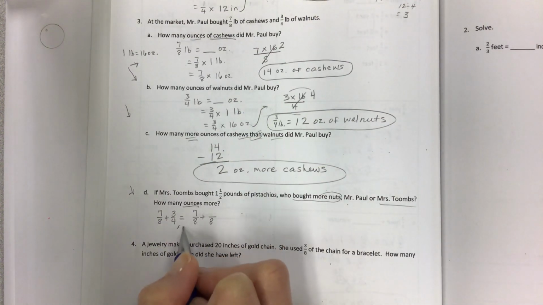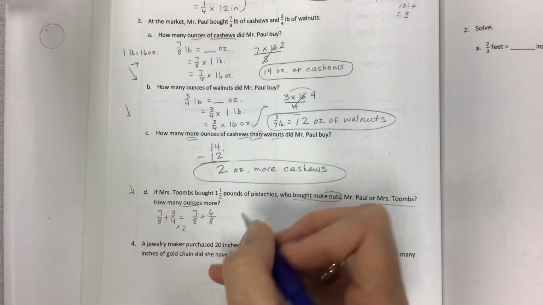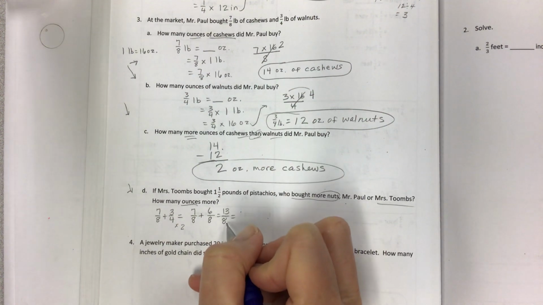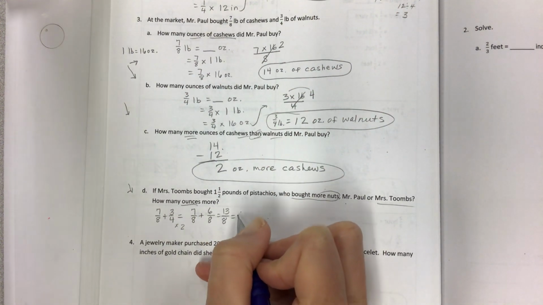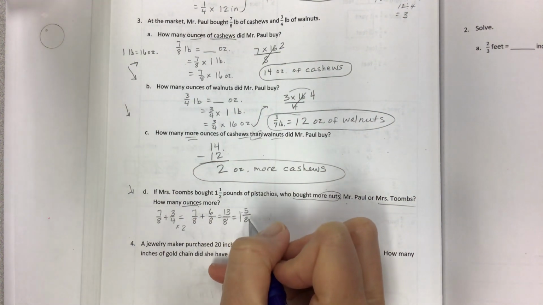What's my scale factor? It's 2. So it's going to be 7/8 plus 6/8 equals 13/8. Now that's an improper fraction. So how many times does 8 fit into 13? One time with 5 left over.